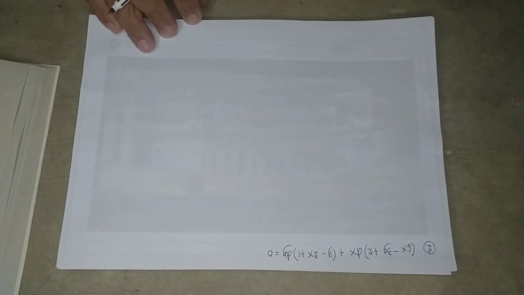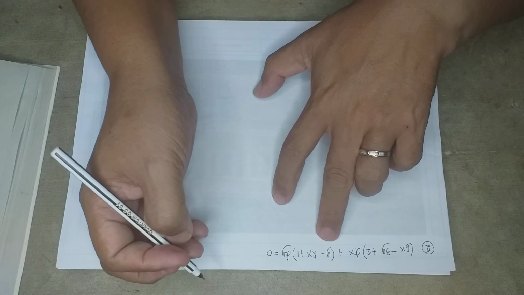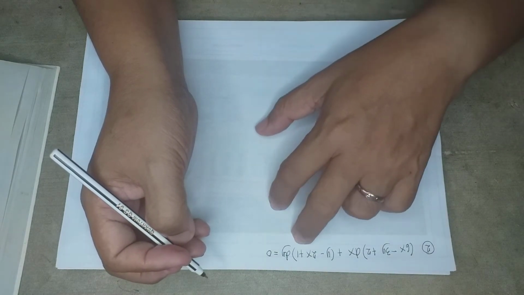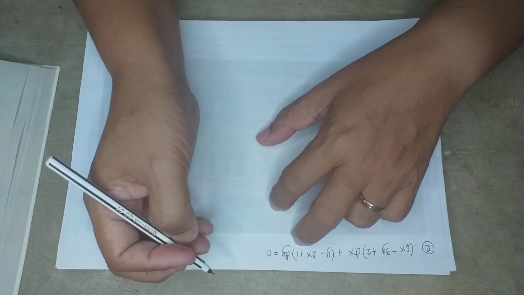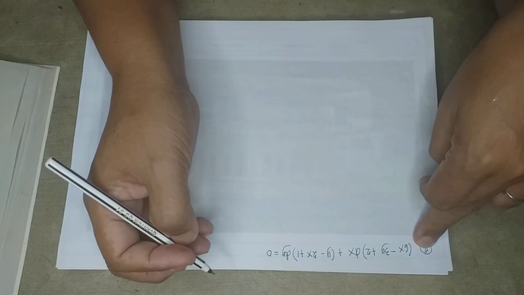So, do we have a common factor here? This is y minus 2x. If we're going to multiply the first term by negative 1, okay.